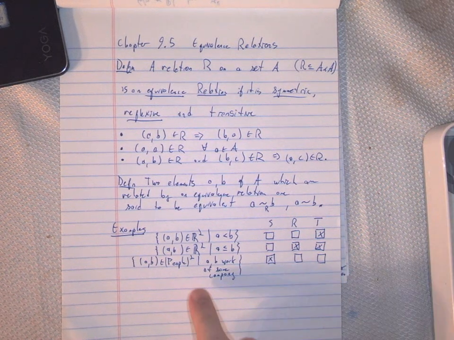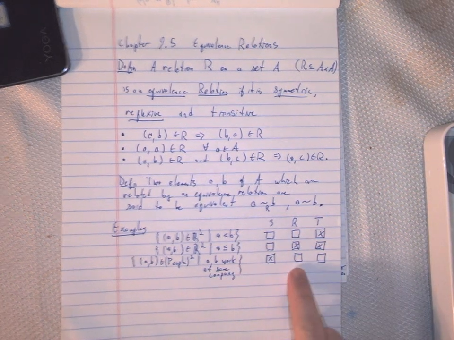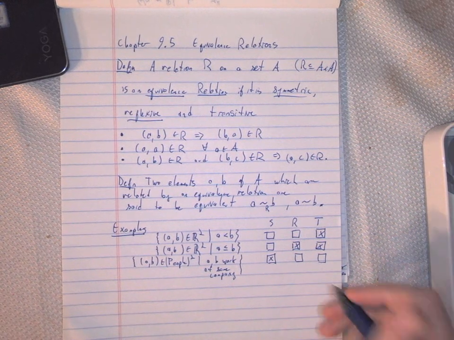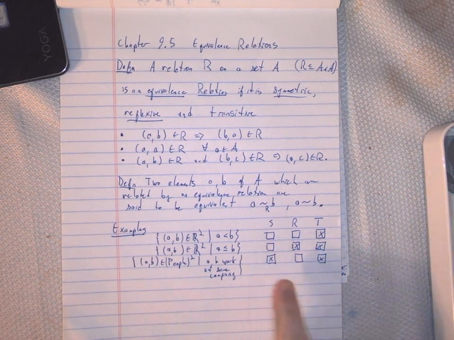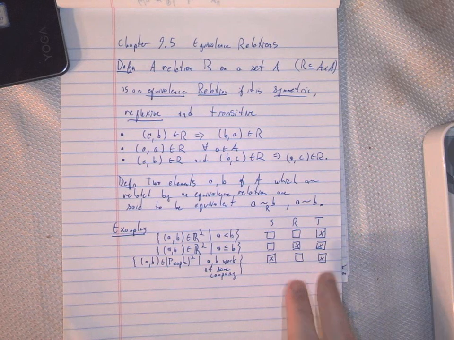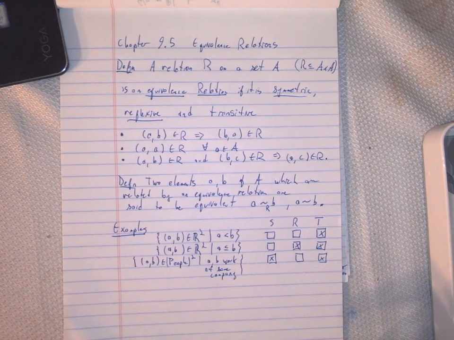And is it transitive? If A and B work at the same company and B and C work at the same company, then A and C work at the same company. Yes. So here's an example of a relation which is symmetric, transitive, but not reflexive.